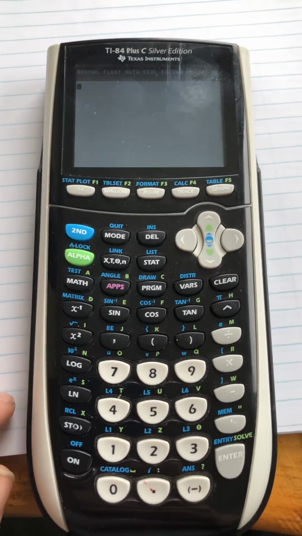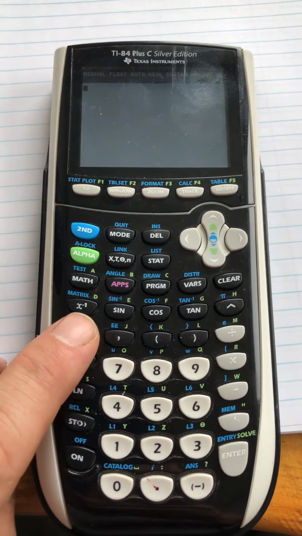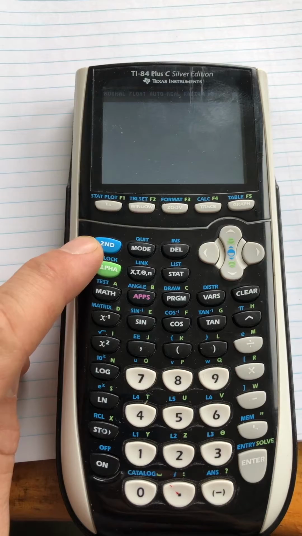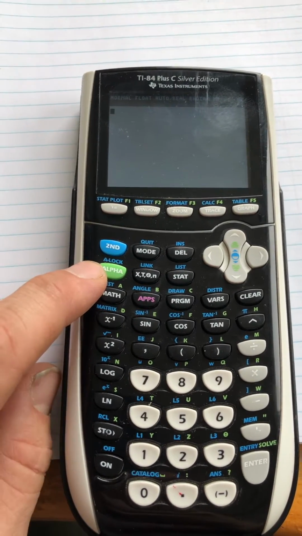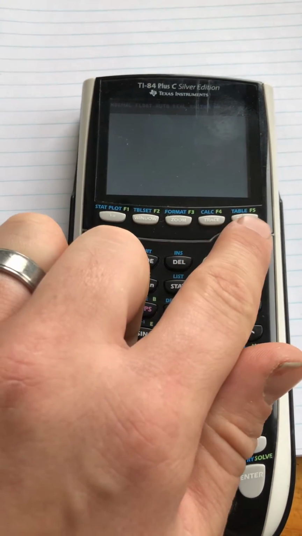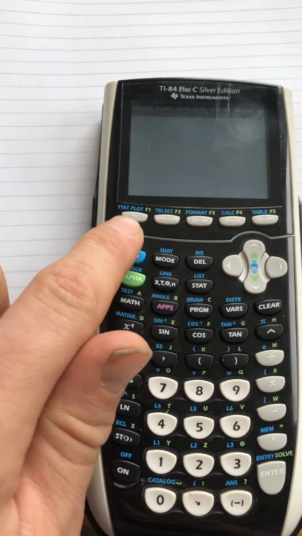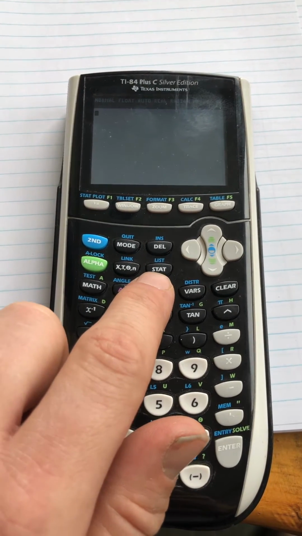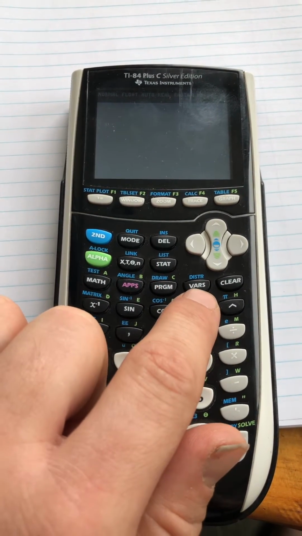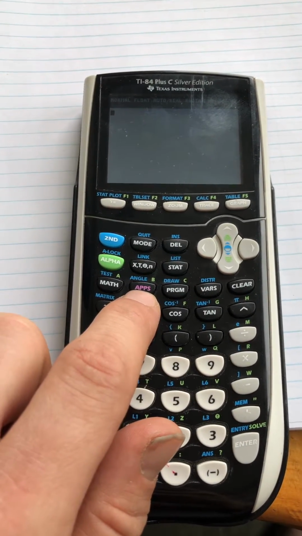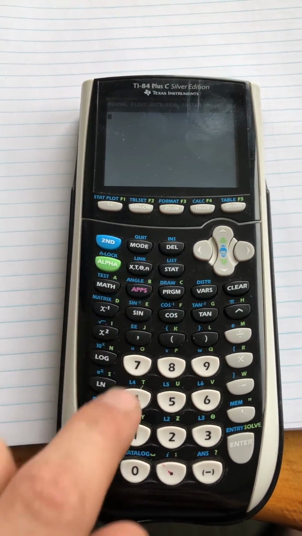So, I'm going to first off teach you some buttons. This I'll commonly refer to as the second button. This I'll commonly refer to as alpha. When I talk about the gray buttons up top, I'm talking about these. Other key buttons we'll use this year will be stat and vars for distribution. We'll also maybe see apps and math.